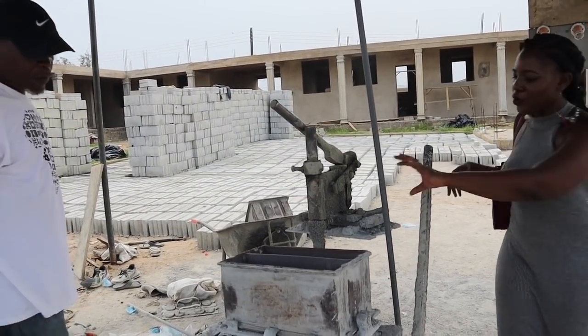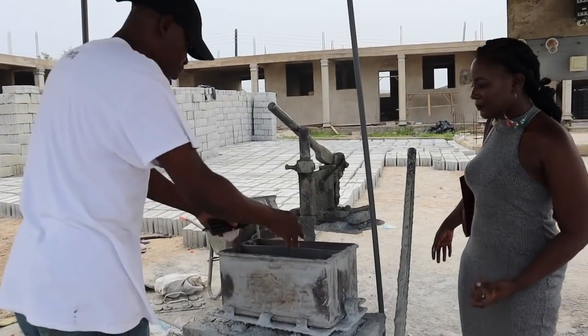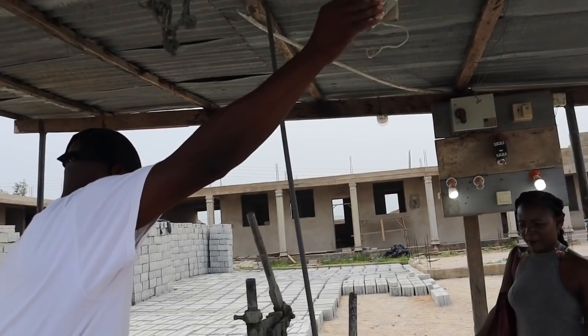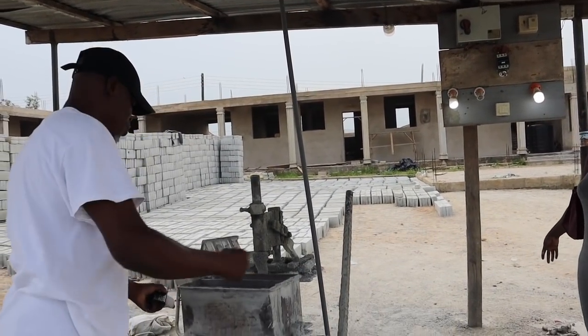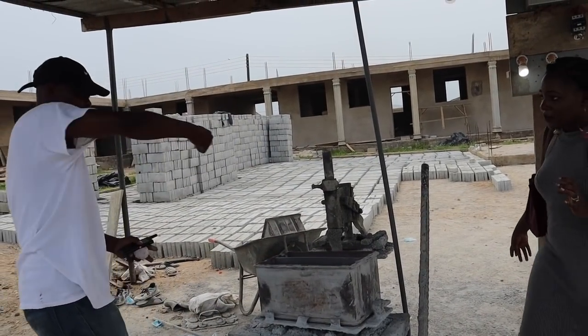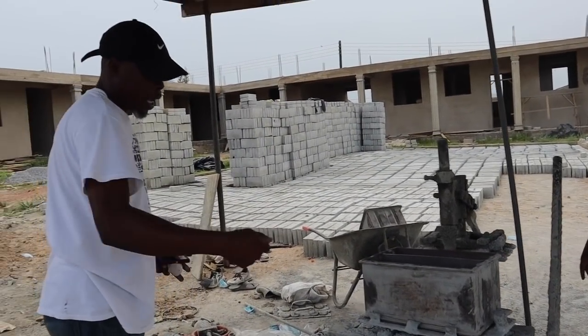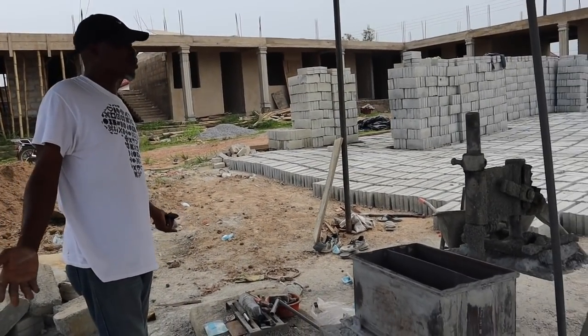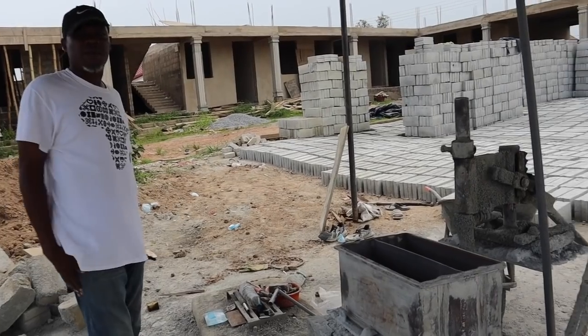Then you pour the liquid mixture in. Put everything inside. You vibrate it this way. Vibrate the sand inside. The sand will sit. Then you press it 2 times. You remove it, and then it becomes an actual solid block.